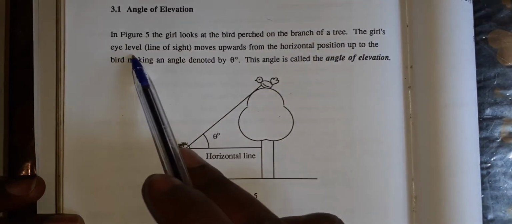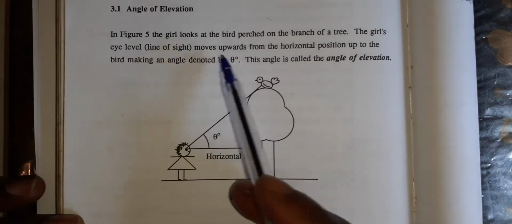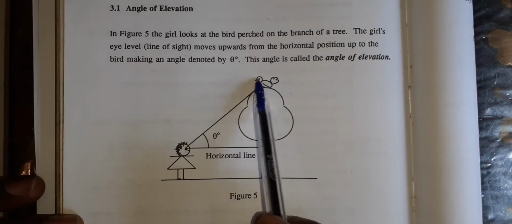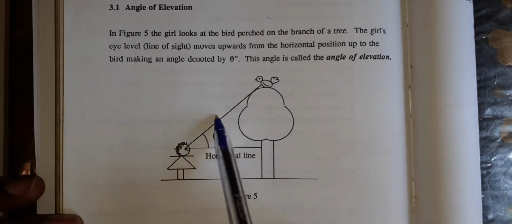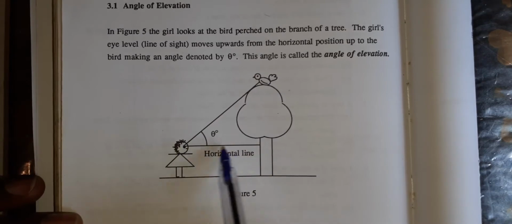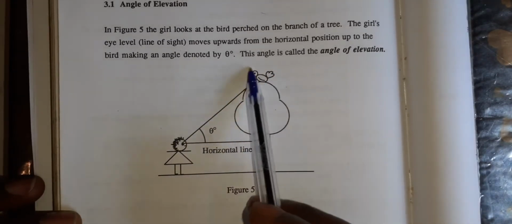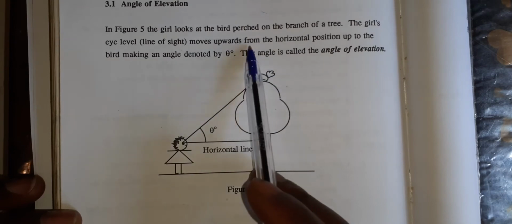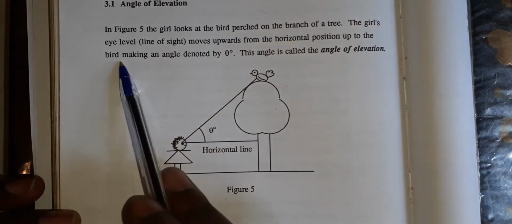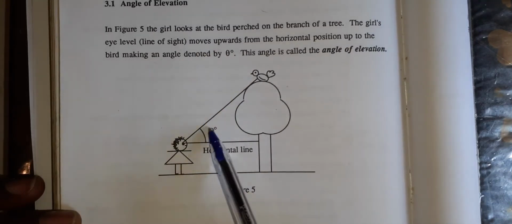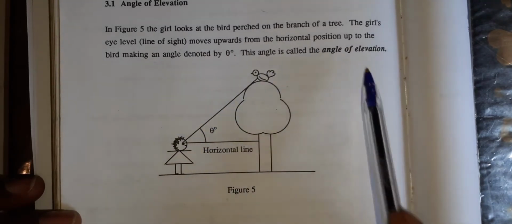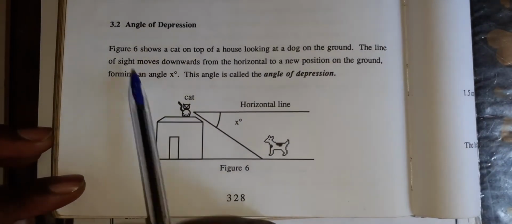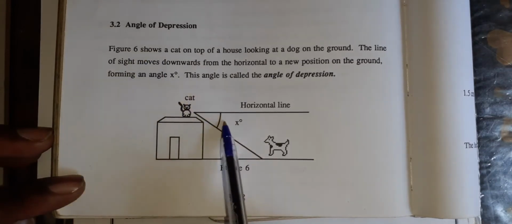The girl's eye level, which is the line of sight, moves upward from this point, from the horizontal position up to the nest, making an angle denoted by theta here. And this angle is what we are calling the angle of elevation. The same thing here is elaborated as the angle of depression.